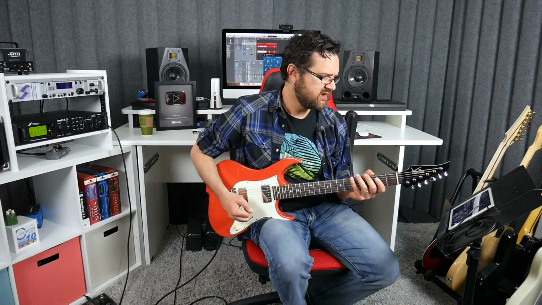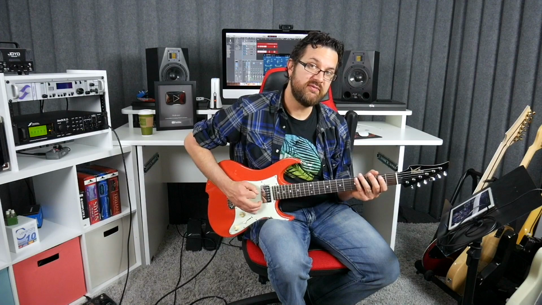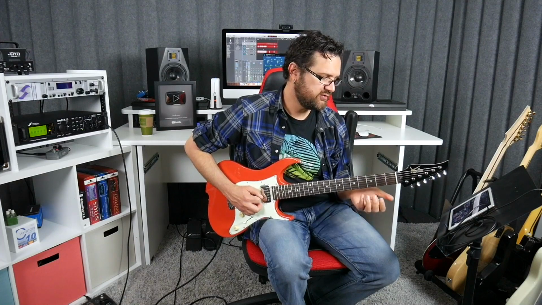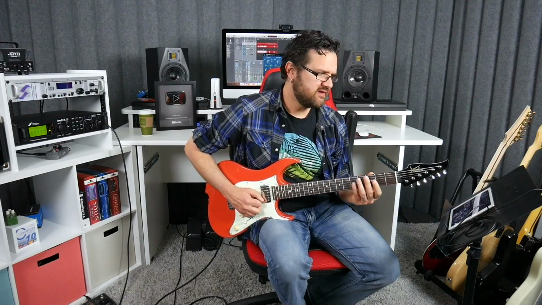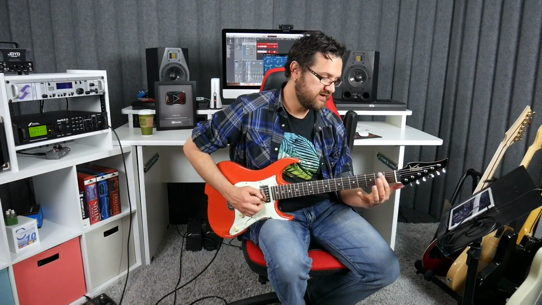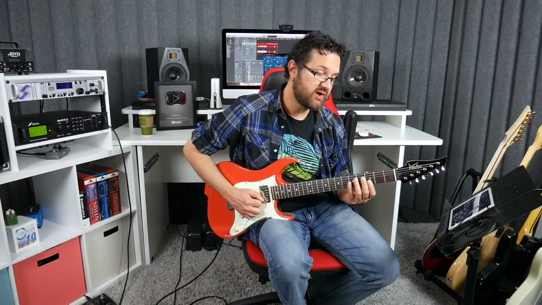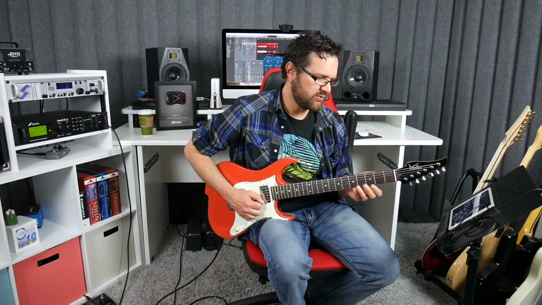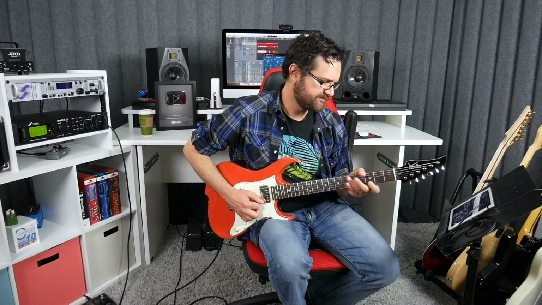On the 6th string, we have frets 3, 5. On the next string, we have frets 2, 3, 5. 4th string, same thing, 2, 3, 5. Next one, we have 2, 4, 5. Then we're going to use the same shape that we did there, index, ring, pinky, but 1 fret higher on the 2nd string, so that'll be frets 3, 5, 6. And we're going to end with 3, 5, just like what we started with.